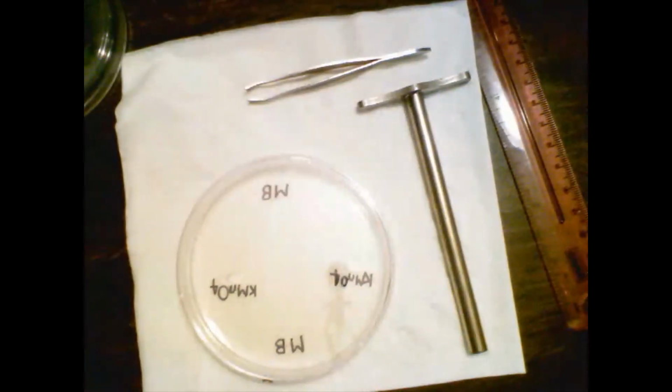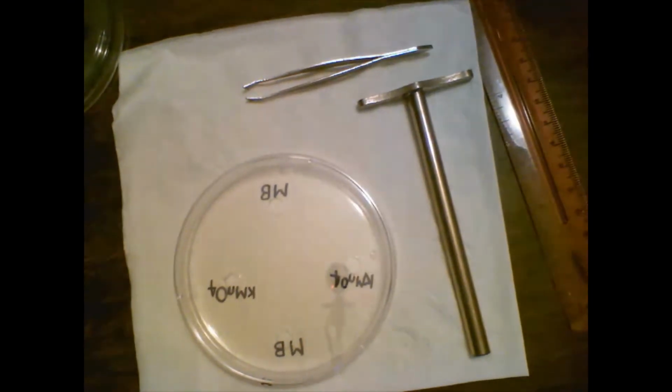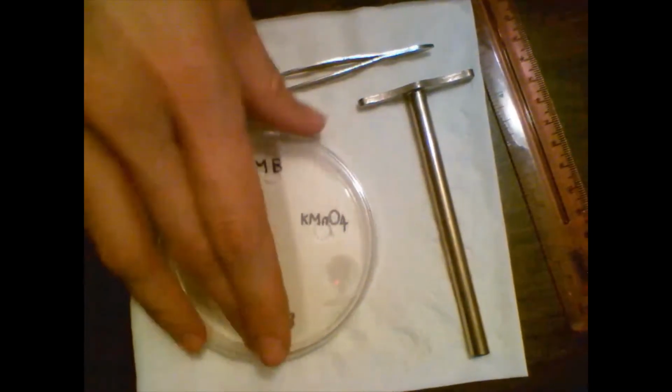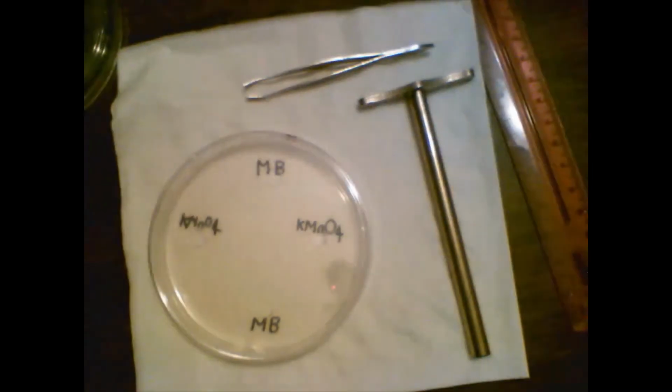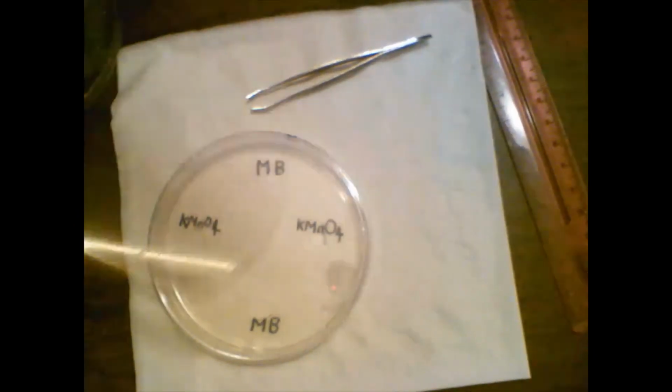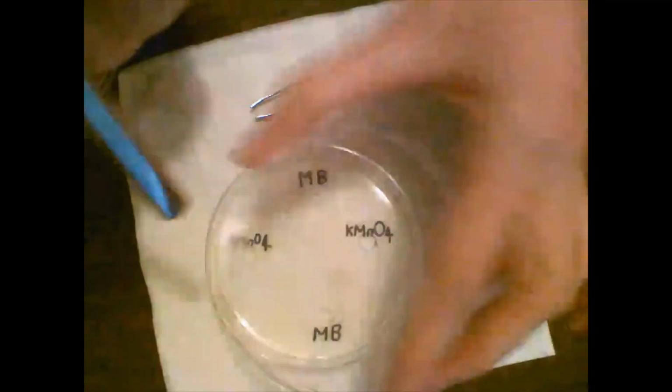So we know diffusion is the movement of a solute or molecule or gas from an area of high concentration to an area of low concentration. So what the lab says to do is to punch 4 holes in your agar, which is that jello-like material, using a cork borer. I already did this, so I punched the holes inside there.